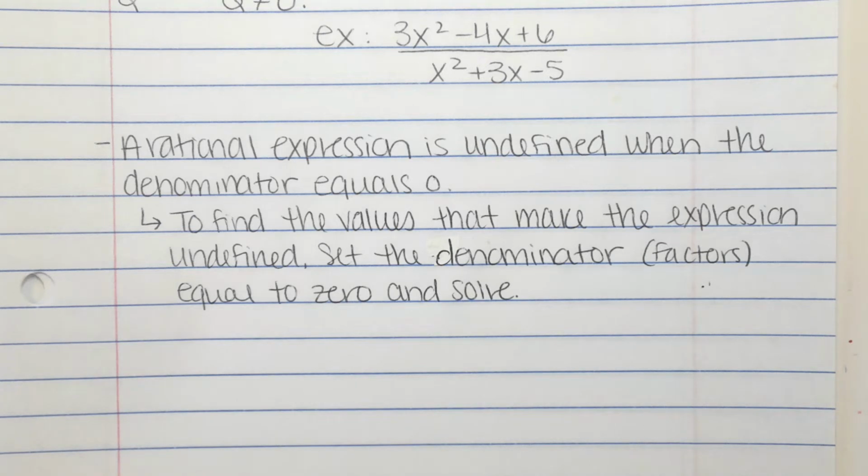So what you're going to see me do is take the top polynomial and the bottom polynomial, break them up into the smallest factors we can, and then look at those factors in the denominator, set them equal to 0, find those values, and then simplify the expression the rest of the way and get this simplified rational expression, okay?